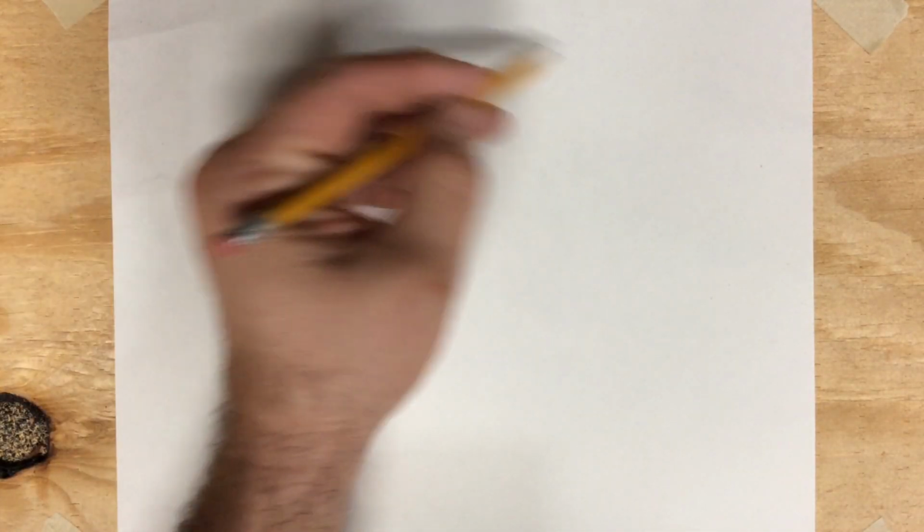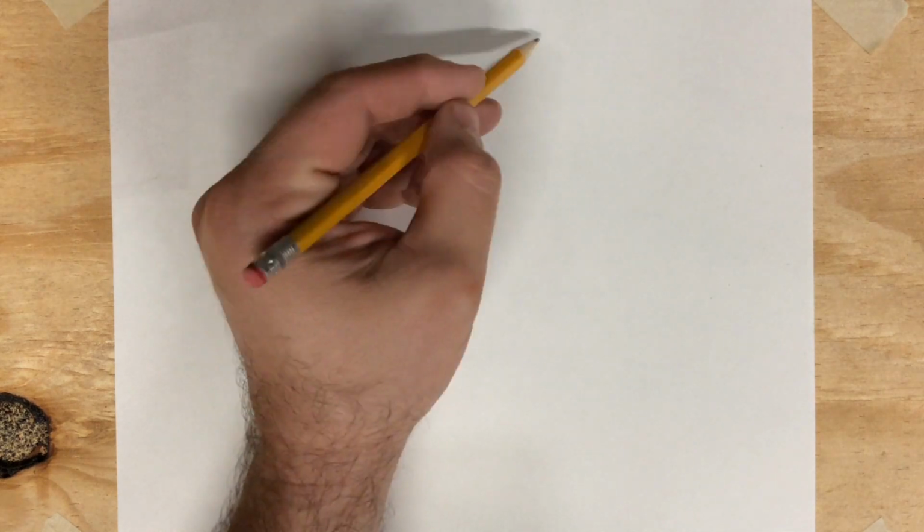In order to do that, you are going to need a piece of paper, a pencil, and a ruler. As soon as you have those things ready, we can get started. So let's go. All right. So the first thing that we're going to do is start by drawing the head.